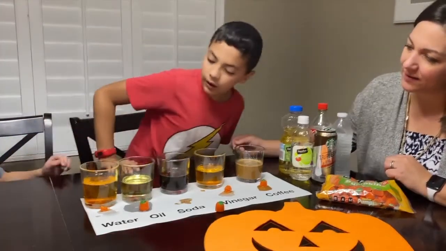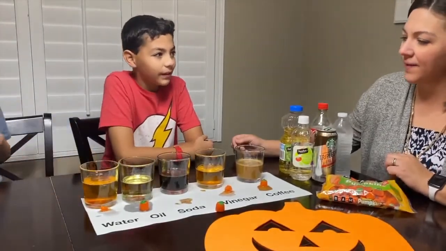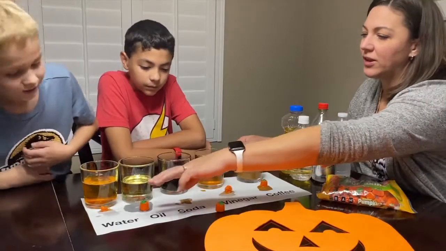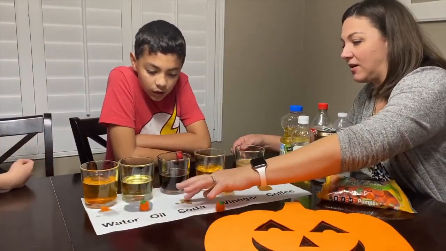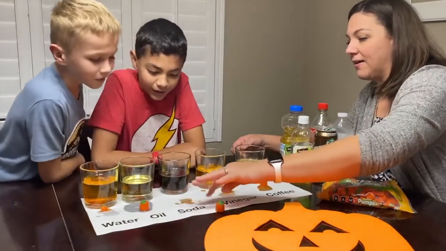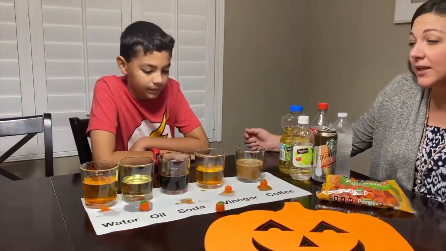The water is like just. I think the water was the most effective. And I said water. So the water, there's a little bit left. This is definitely a little bit solid still. This is not solid, like at all, right? So maybe the soda is probably. The soda, I think, dissolved the candy the most.